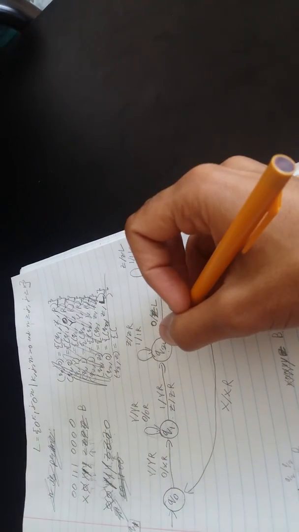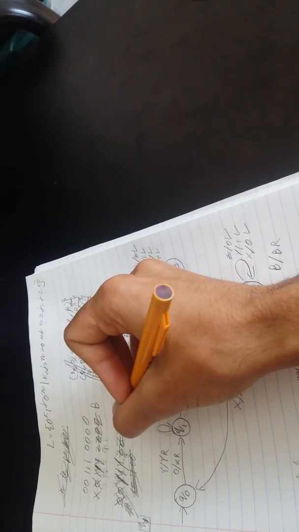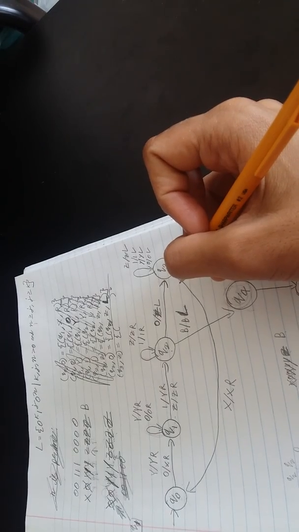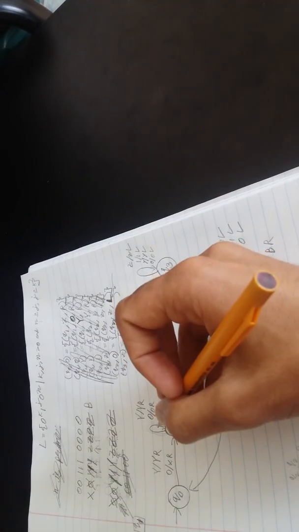Now you read a 0. Mark this with a z. And you move left.